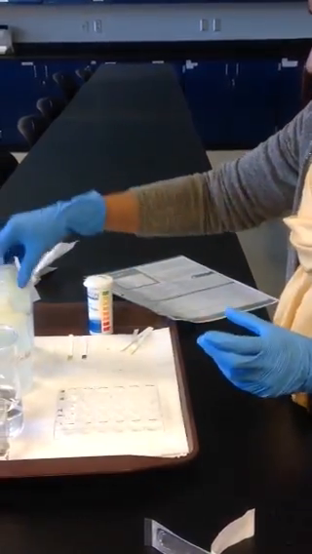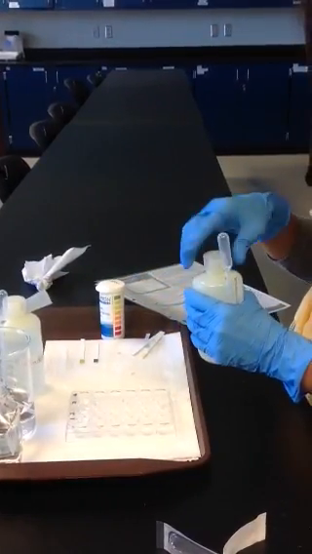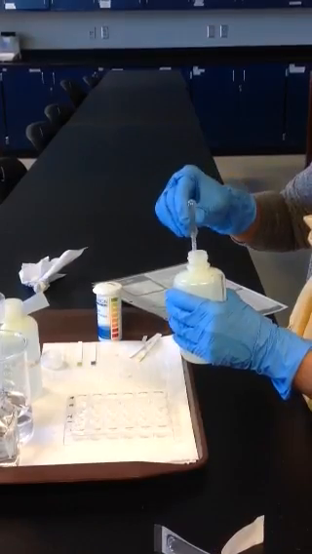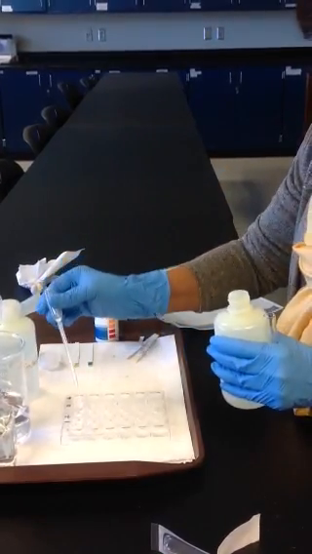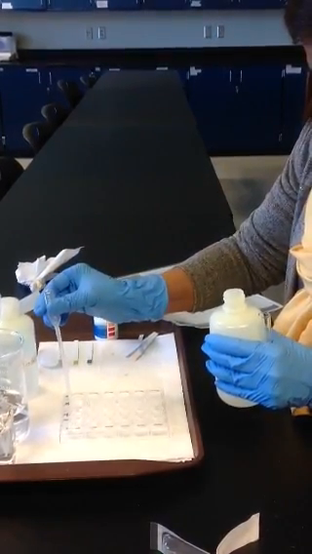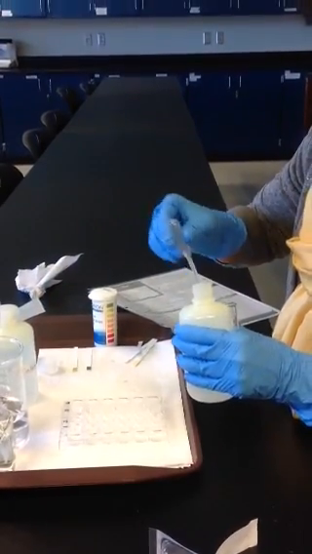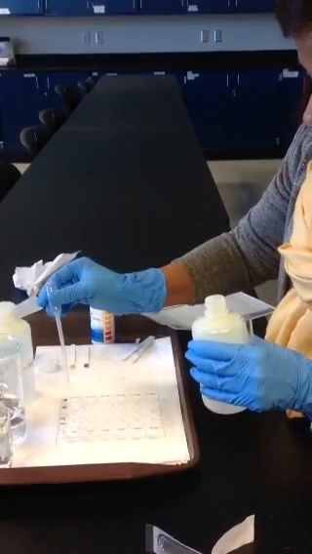Then I'm going to add hydrochloric acid, about 2 or 3 drops to wells number 1 and 3.